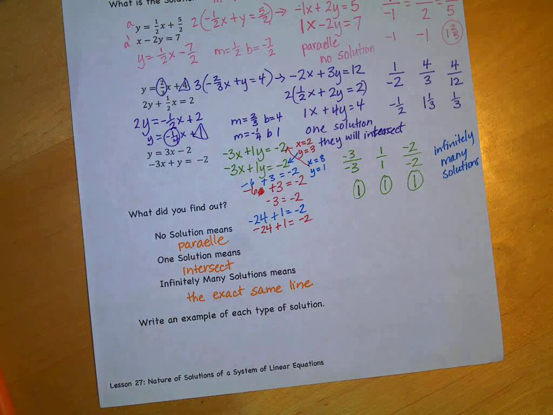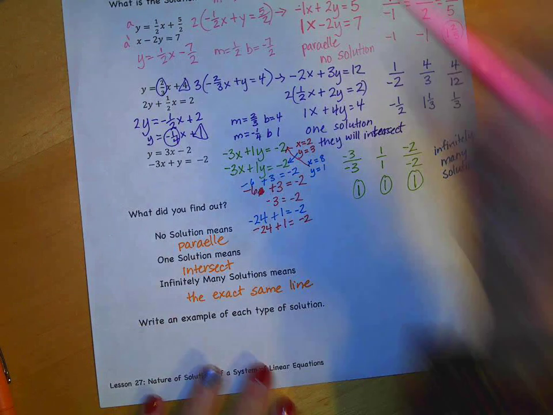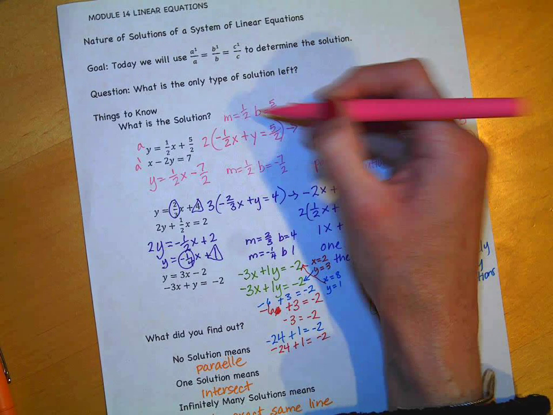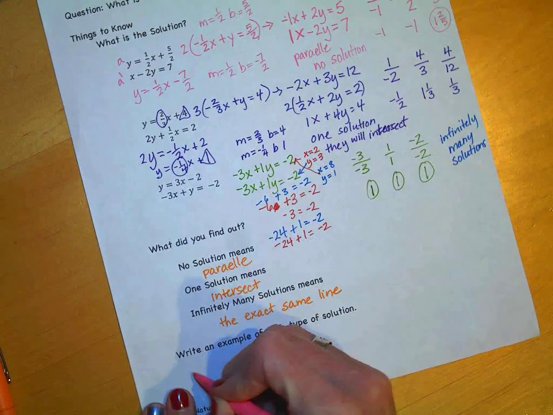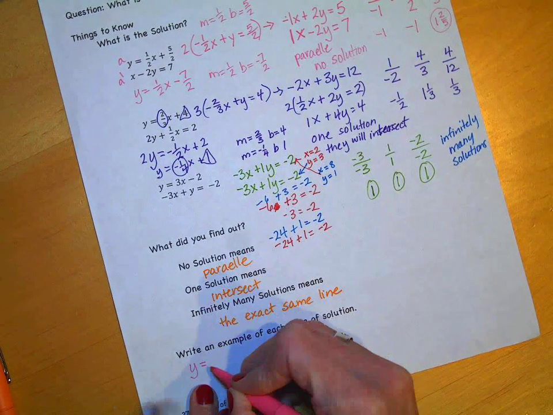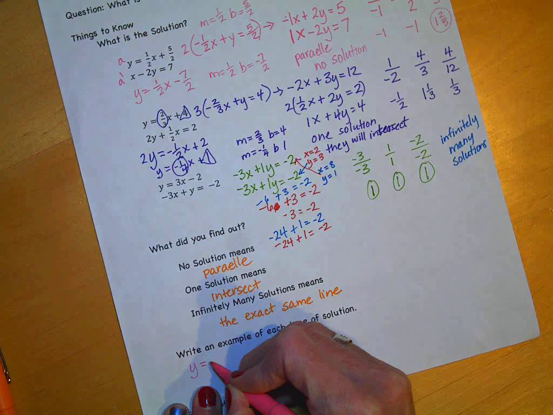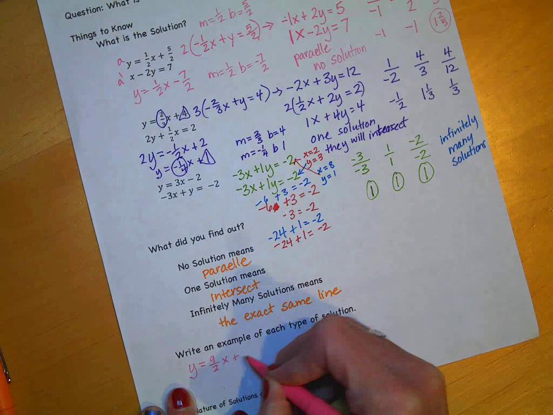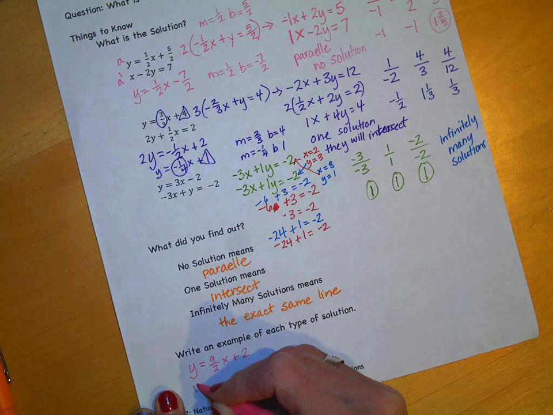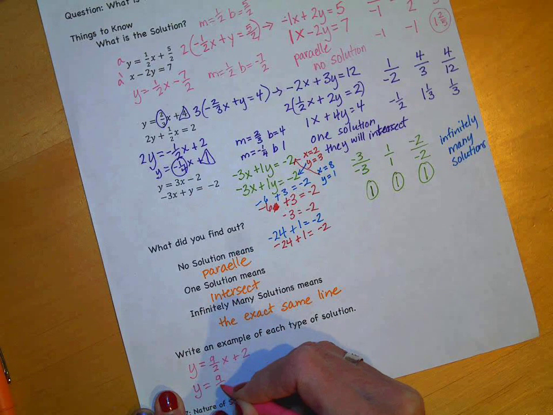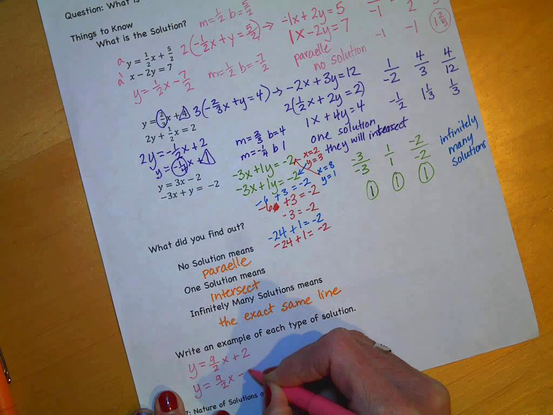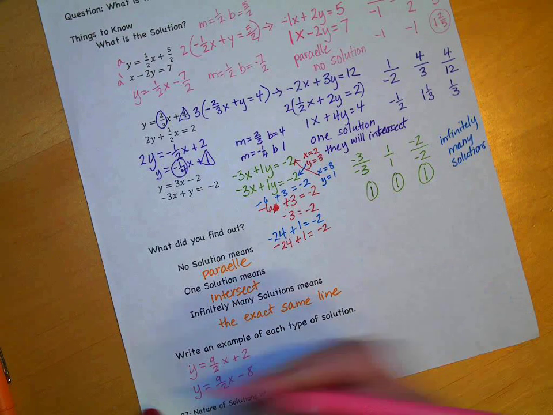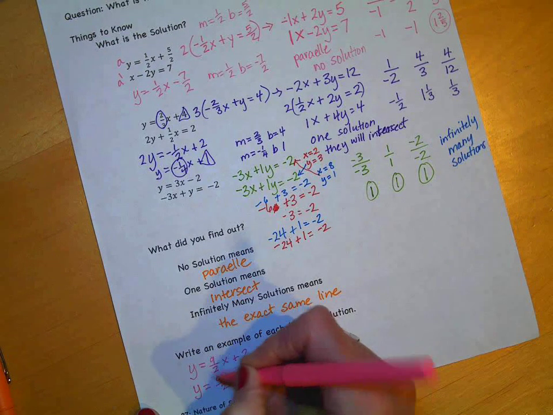All right, write an example of each type. Then I would say what we have to do for that is, all right, let's do an example of parallel. So remembering the rule for parallel is that your slopes are the same, your y-intercepts are different. So we're going to have y equals 9 halves x plus 2, and we're going to say y equals 9 halves x minus 8.